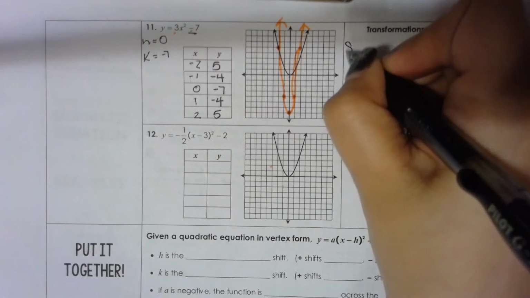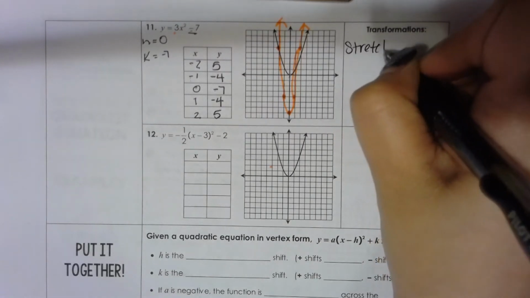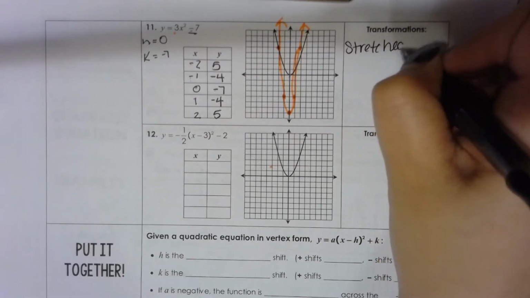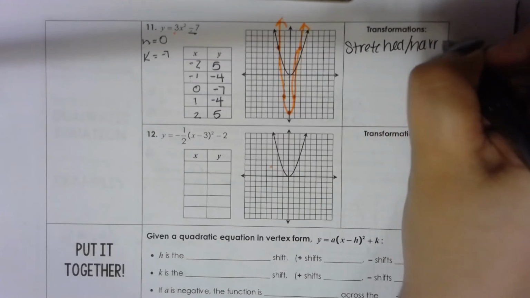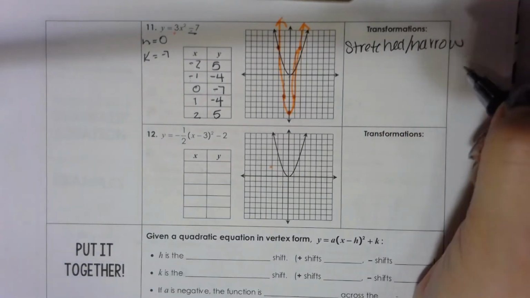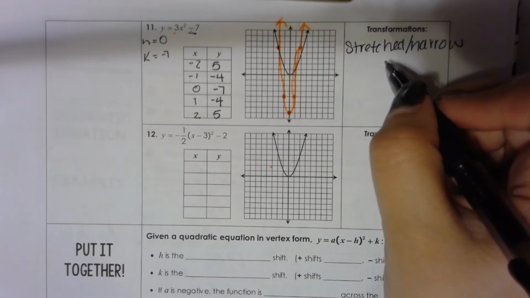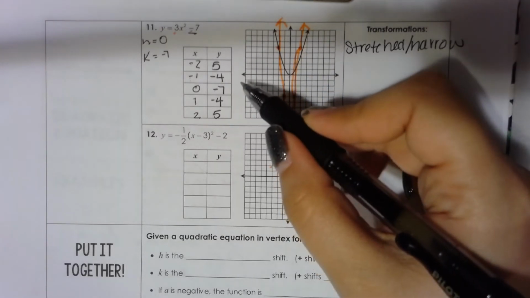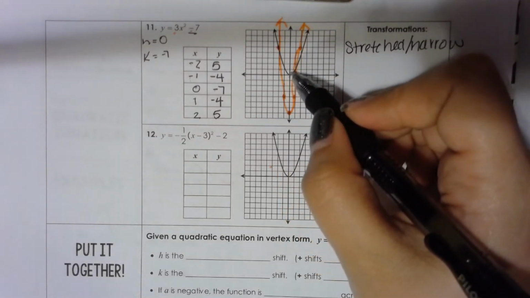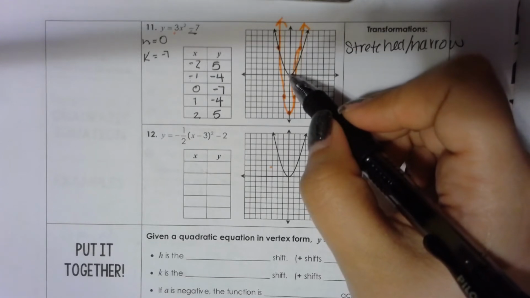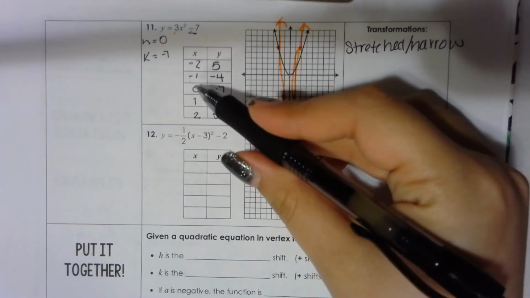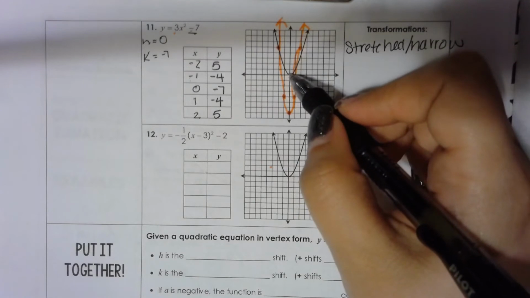And then the next thing to note is, once you've gotten those characteristics, what happened to your vertex? Your vertex didn't go left or right, because the x value of your vertex is 0. But since your y value is -7, you can see that your vertex went down 7. And those are your transformations.